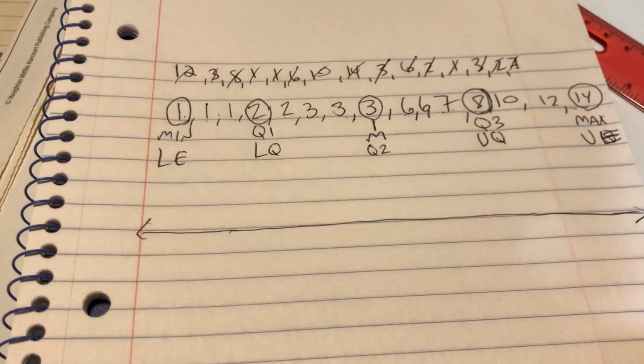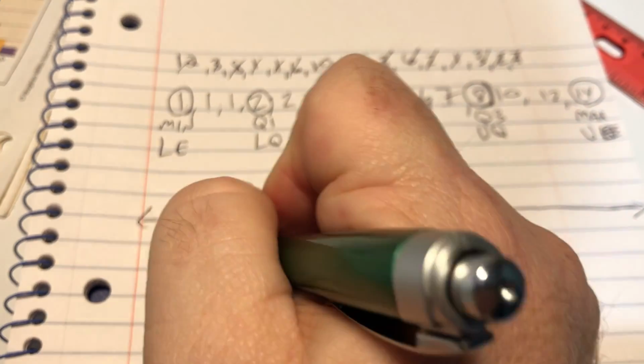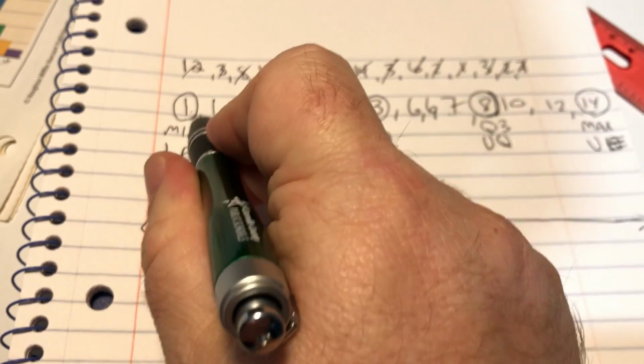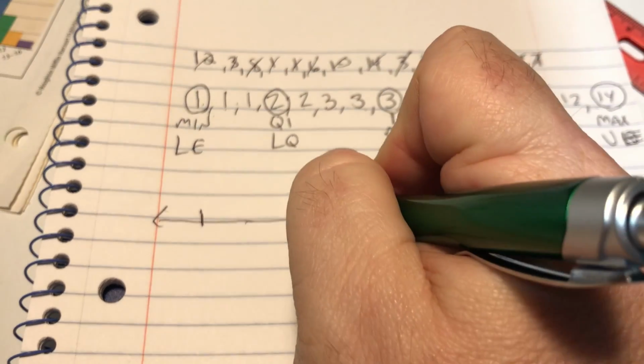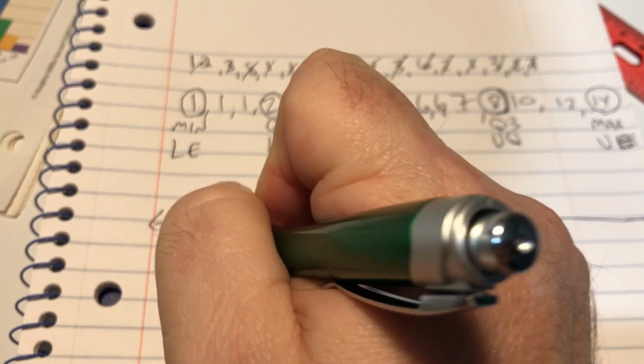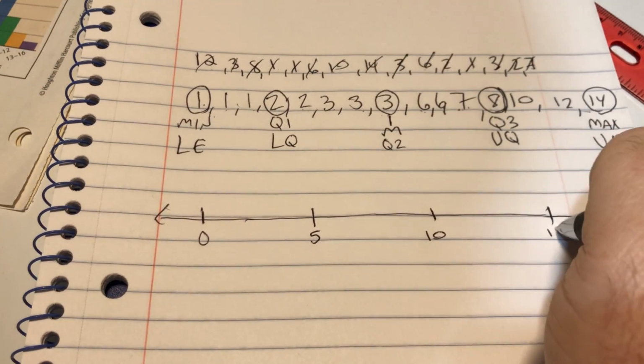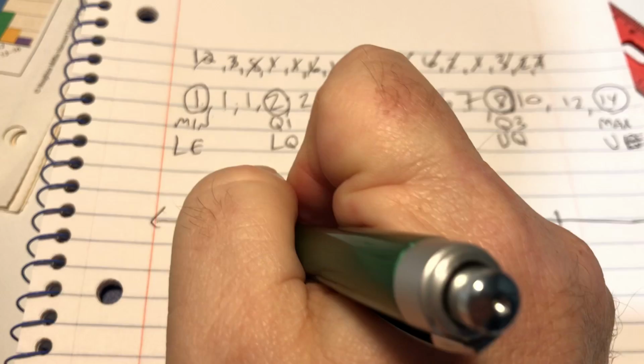Okay, so on this number line, make sure it will include these. So what I do is I will say, all right, from 1 to 14, so if I go by 5s, I should have it just fine. Then I can go in there and put my little hash mark.